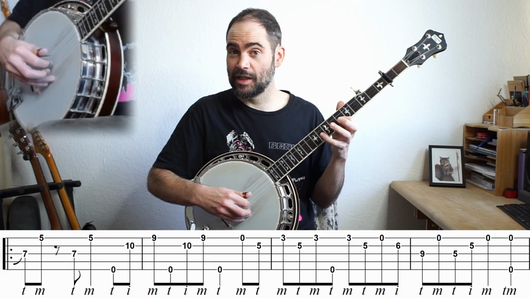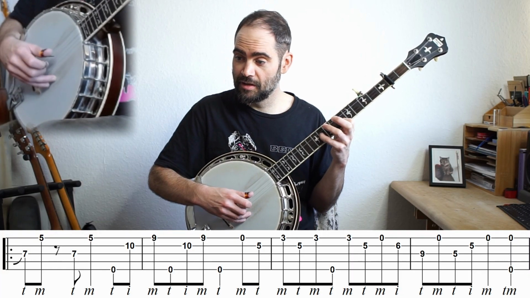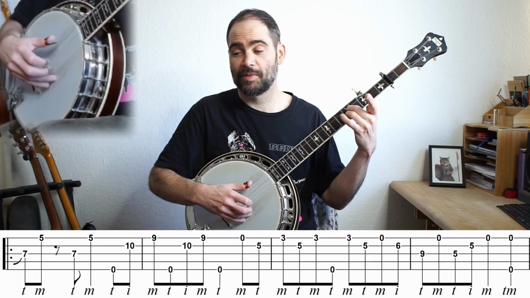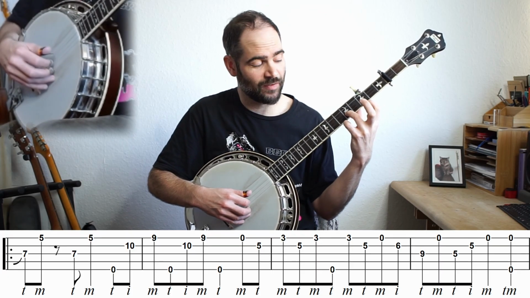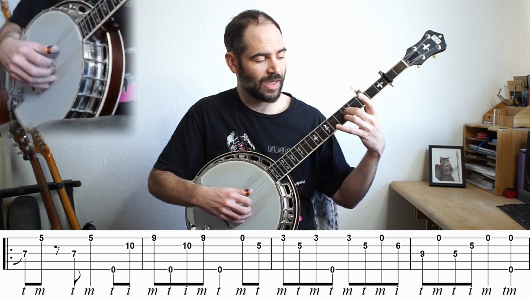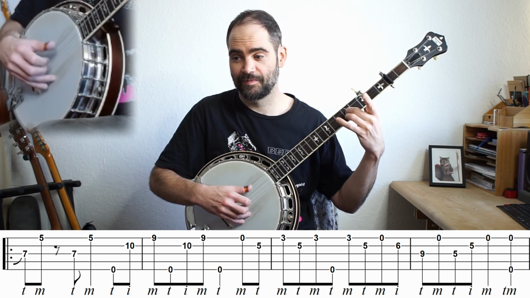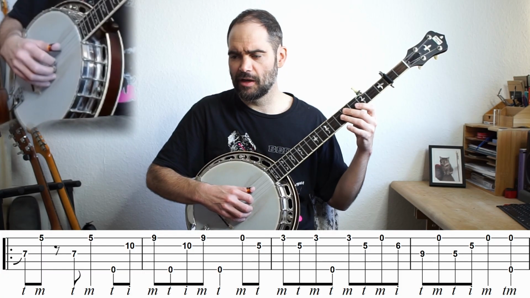And then when this open string comes, I switch to this position and switch to that position. So we basically have three shapes. We have this F and E here, this F and E here, and then C and E here. Let me do that line one more time just so you hear it all.